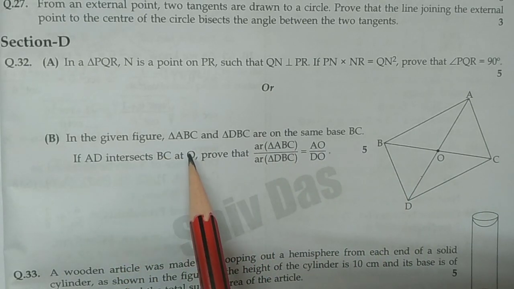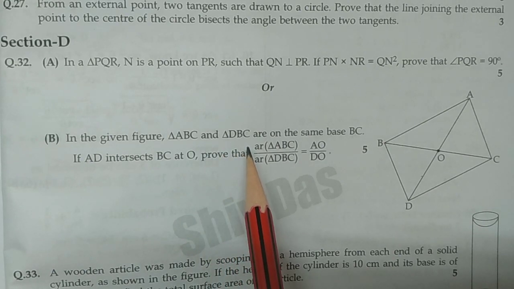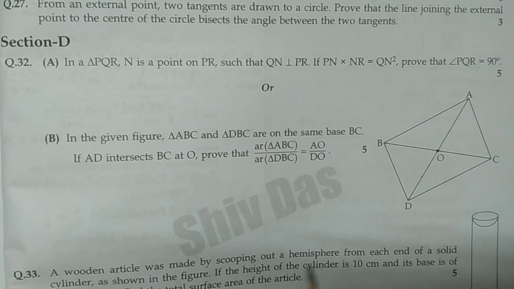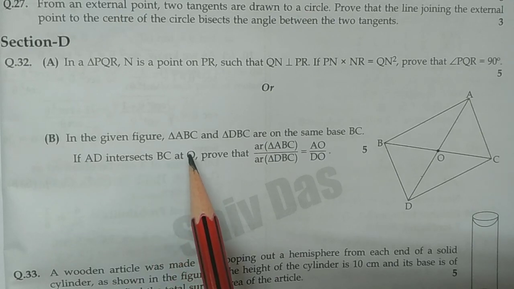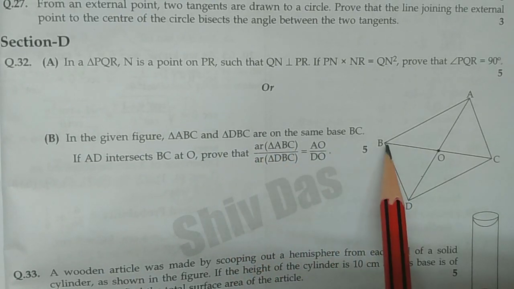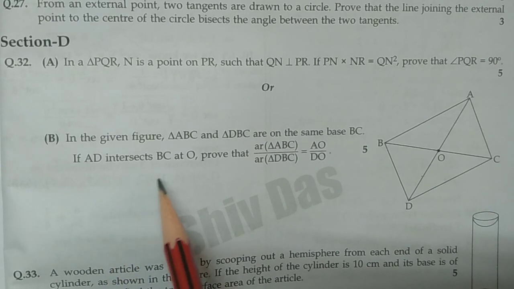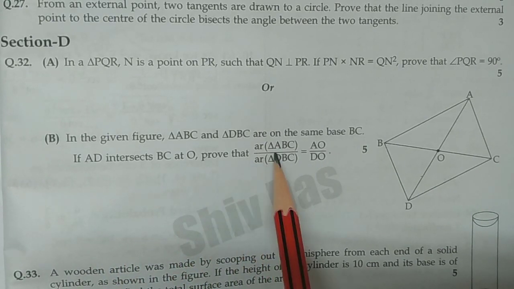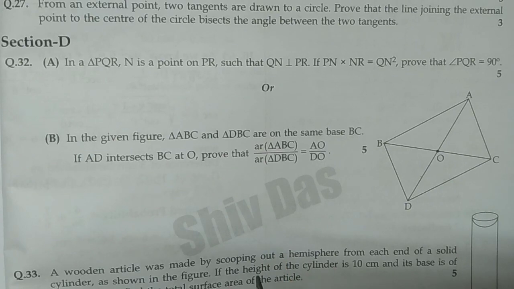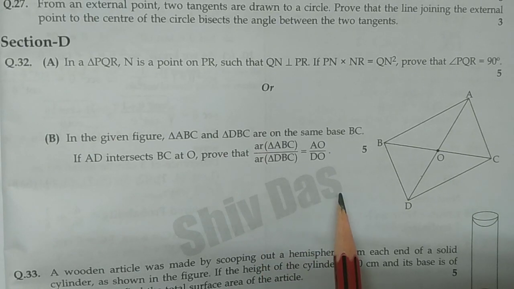In the given picture, triangle ABC and triangle DBC are on the same base BC. If AD intersects BC at O, prove that area of triangle ABC by area of triangle DBC equal to AO by DO. So again, these are proving-type questions. It's LHS equal to RHS. You have to identify here properly.